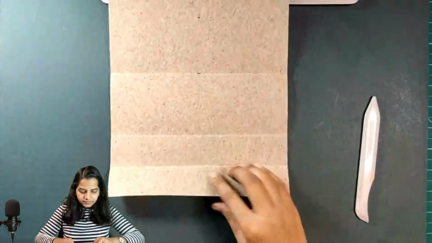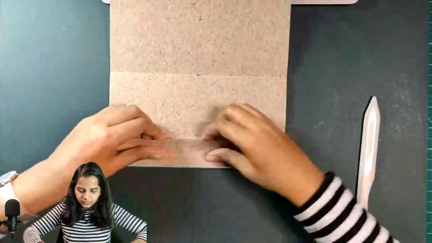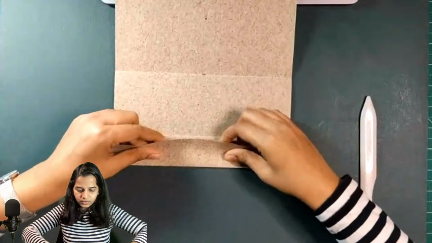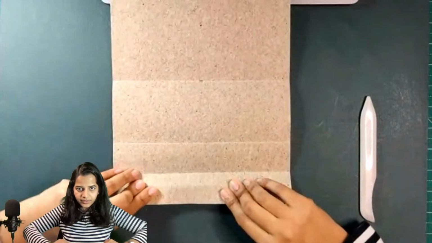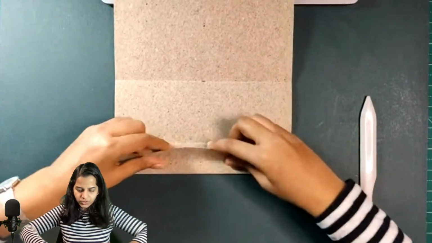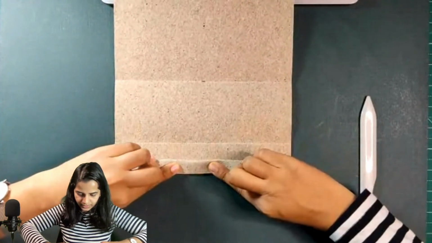Now this portion I'm going to fold to the other side. Earlier I was always folding this way; now I'm going to fold this portion the other way, like this.